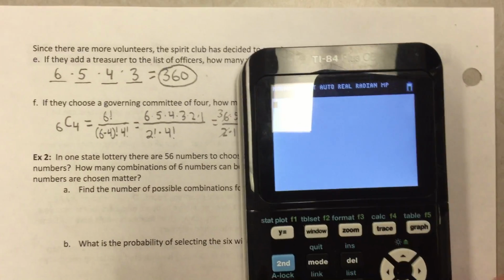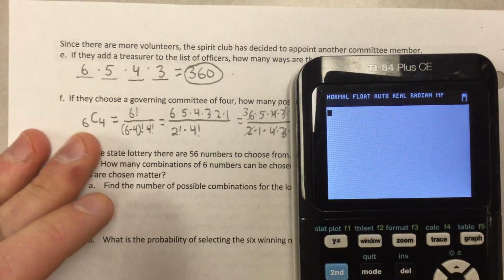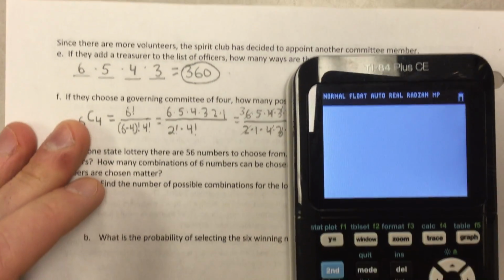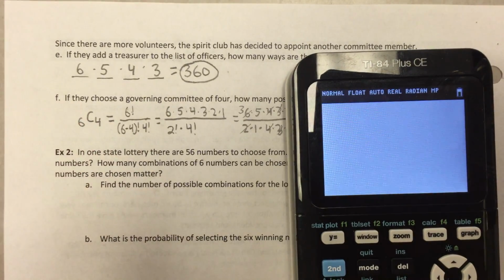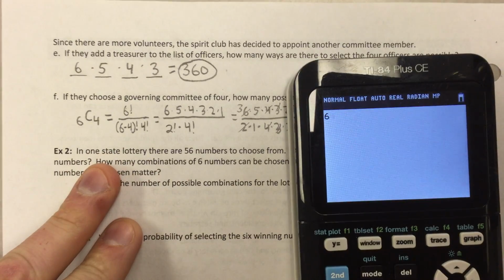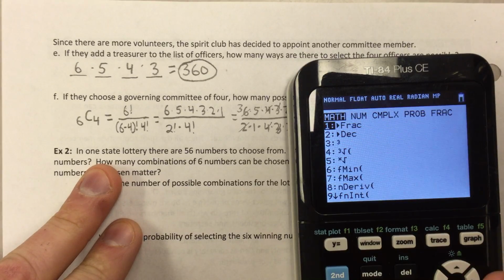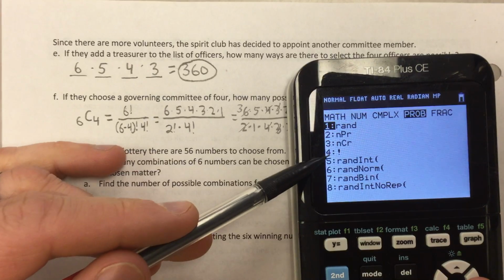And so to do combinations or permutations for that matter on our calculator, we are going to go in the same menu where we found the factorial. So if I'm going to do 6C4 on my calculator, I press the 6 first. I press the math button, which is right here underneath the alpha. I scroll over to the probability, and then I see nPr and nCr.